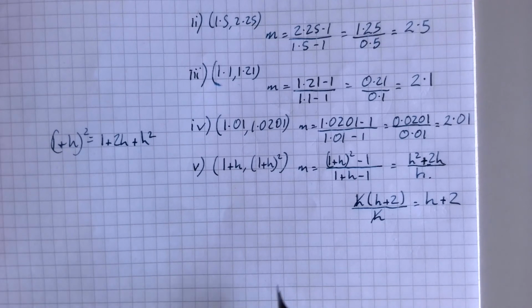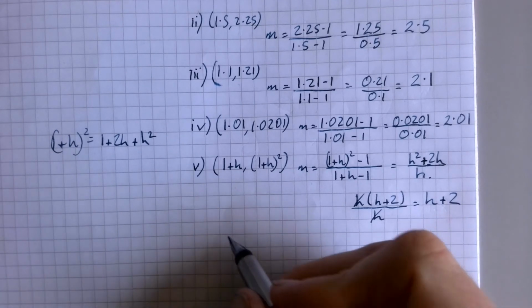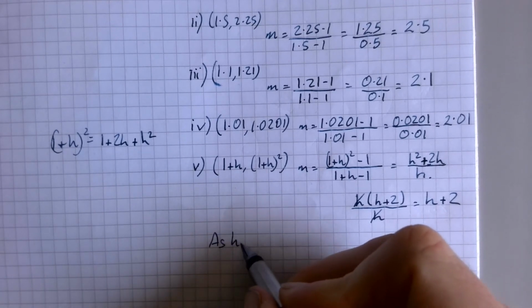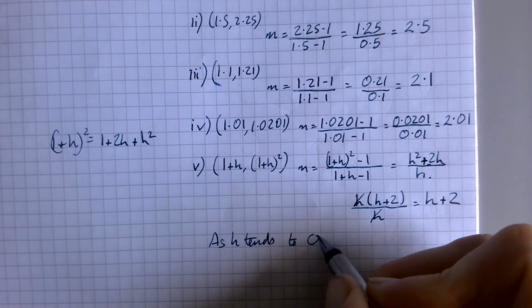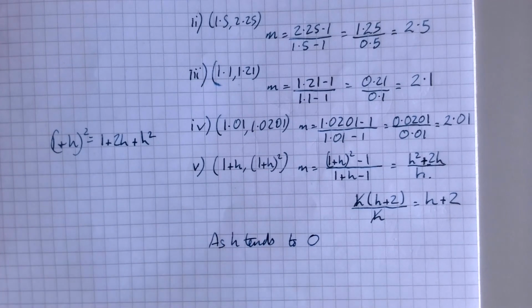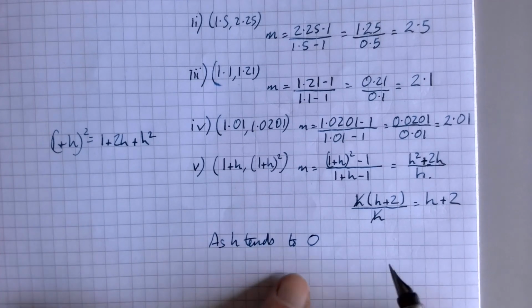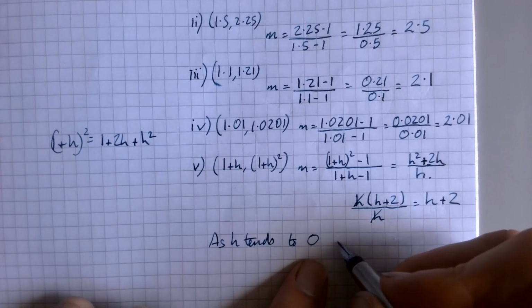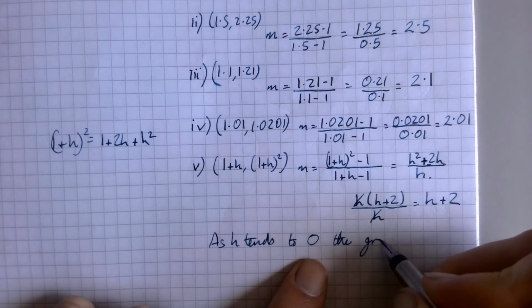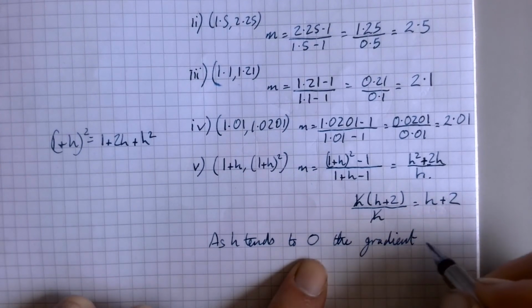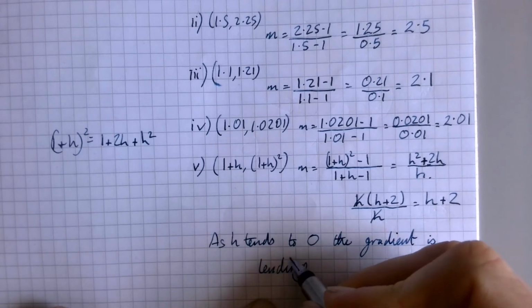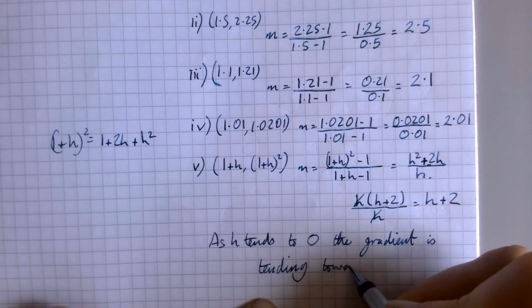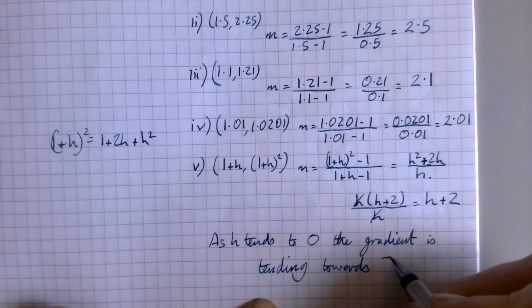Now what that means is, as h tends to 0, so as the length of our tangent gets closer and closer to 0, the gradient is tending towards 2.